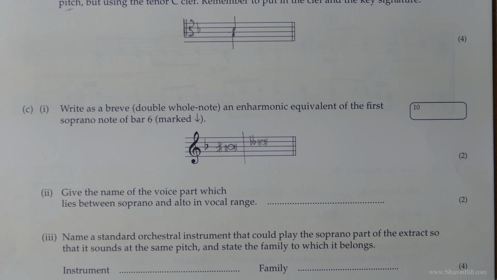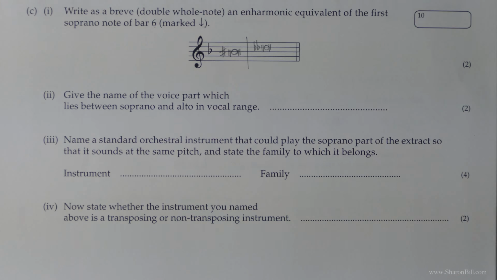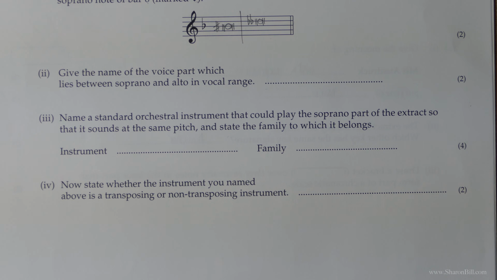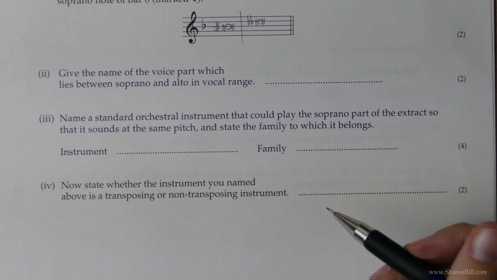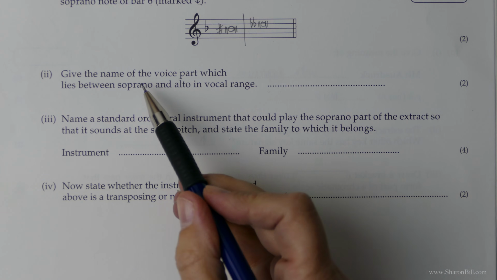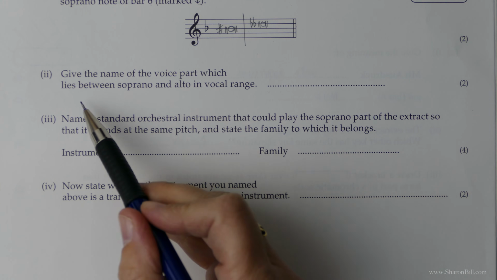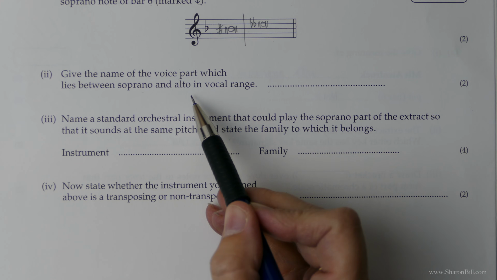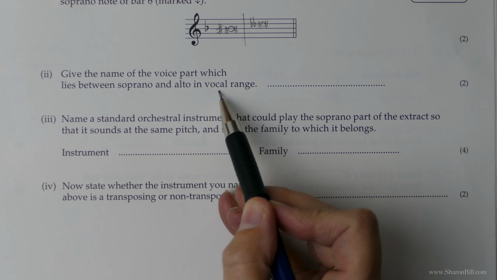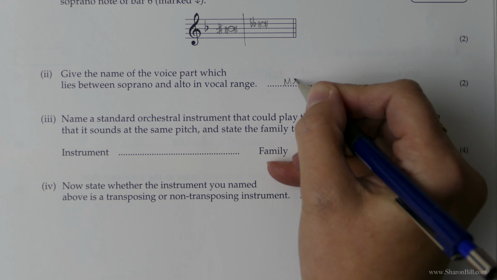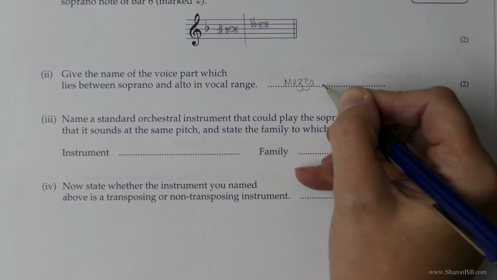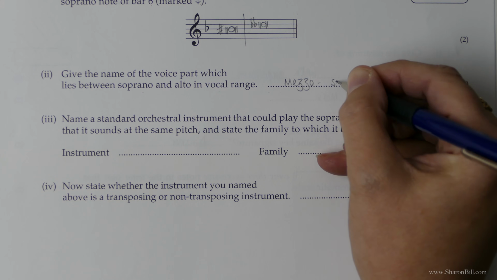So now we've just got a little bit of general information about choral aspects and also some orchestral questions. So give the name of the voice part which lies between the soprano and the alto in the vocal range. Well, that's mezzo-soprano. Can't beat a good mezzo-soprano.